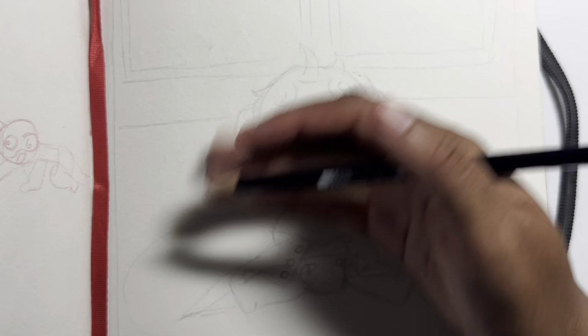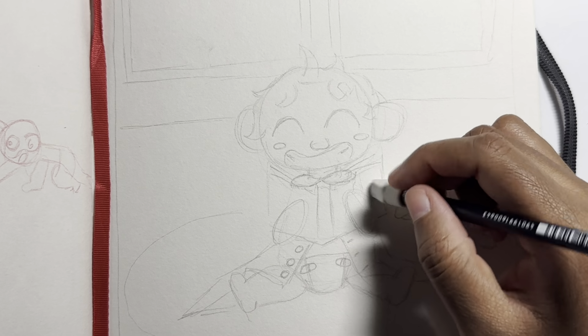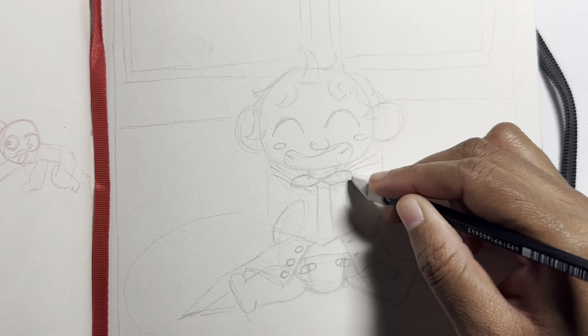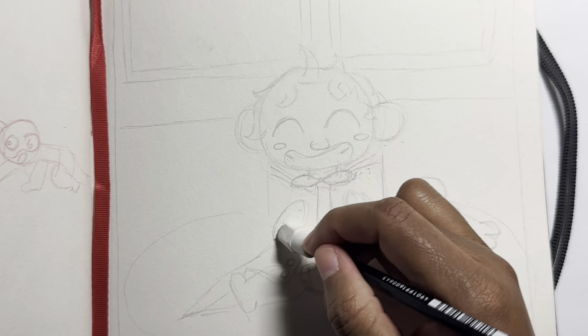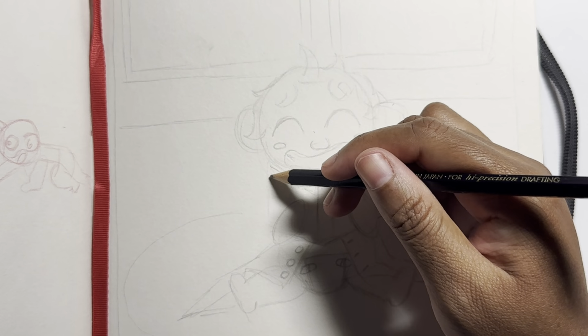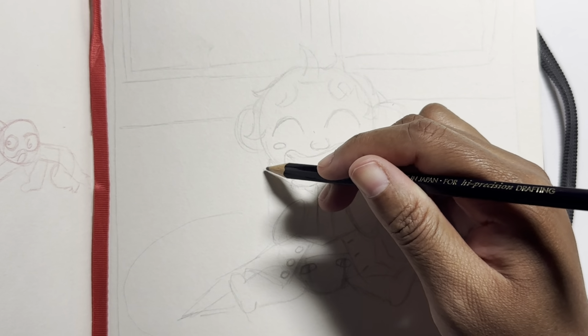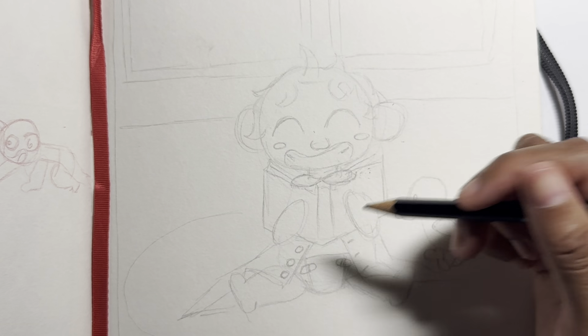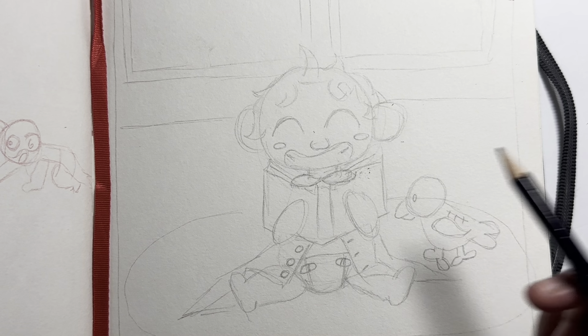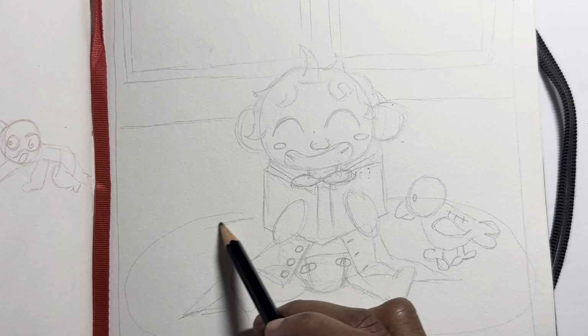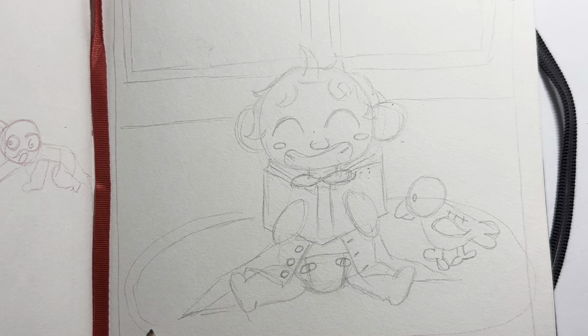I like his smile better than that other one. Okay, so let me just clean this up a little bit. Because he's got his book, his bow tie, and his coat. So he's got his little pamper.